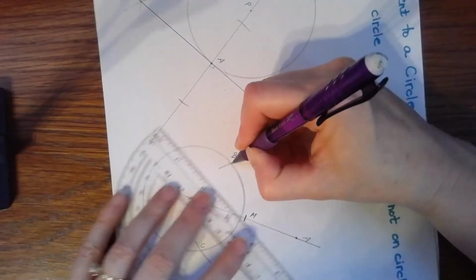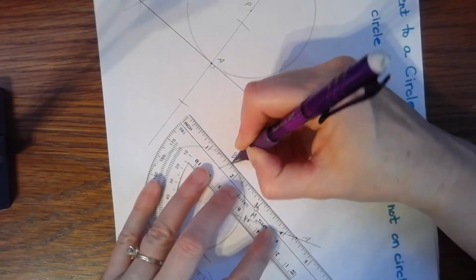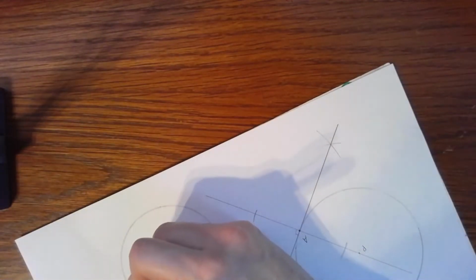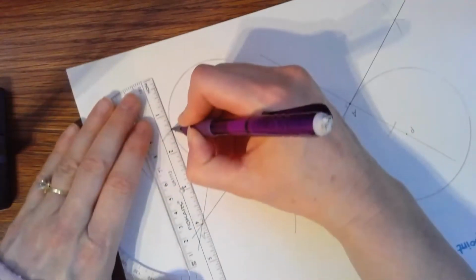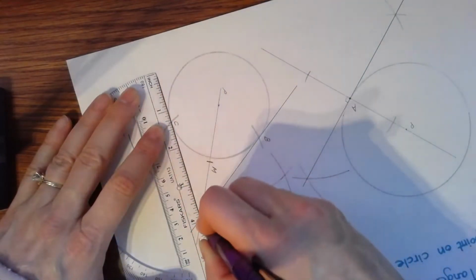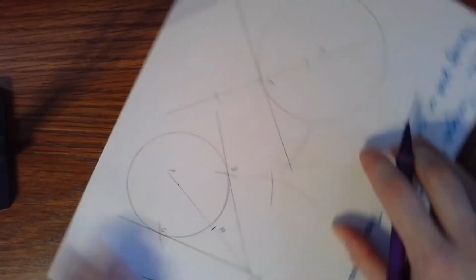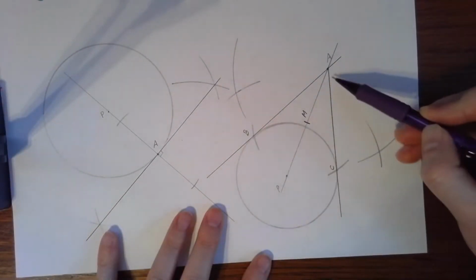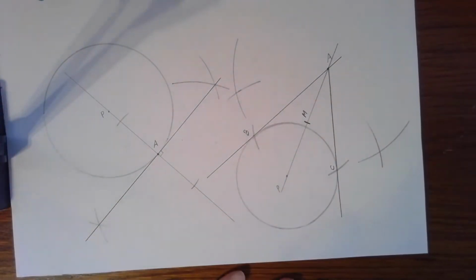So if I go from here to B and A, that will be a tangent line, and if I go from A to C, that will be a tangent line as well. So both AB and AC will be tangent lines.